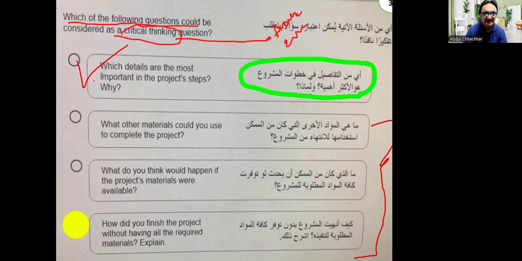Which details are the most important in the project's steps? Why? अच्छा जी, we have to analyze, right? This is the one, analyze. Let's talk about and give the reasoning here as well as analytical approach. That's why. What other materials could you use to complete? No, this is identifying. So this is not identifying.